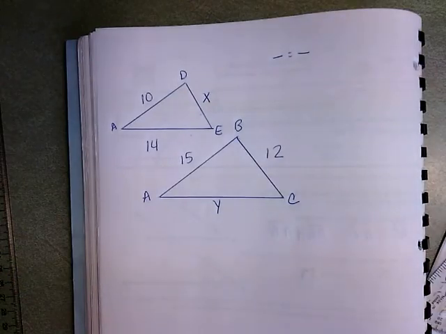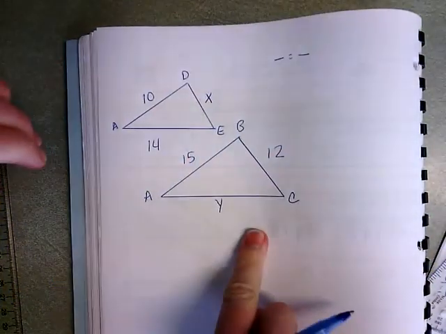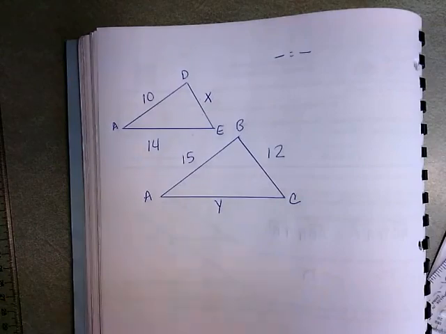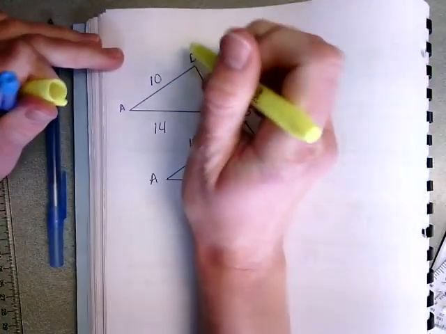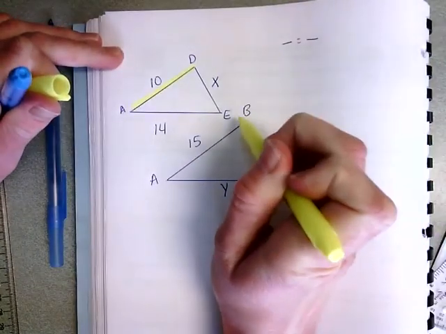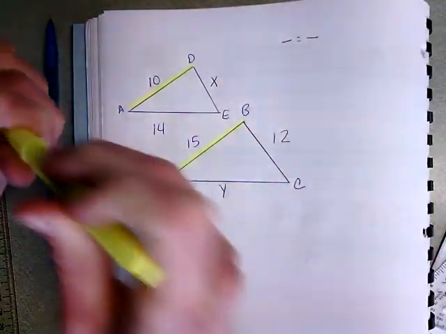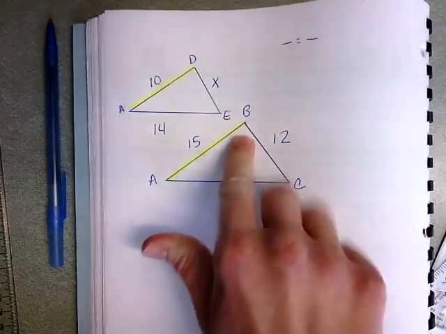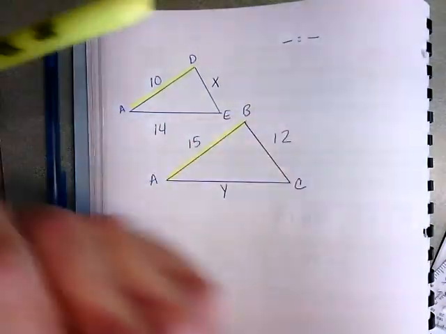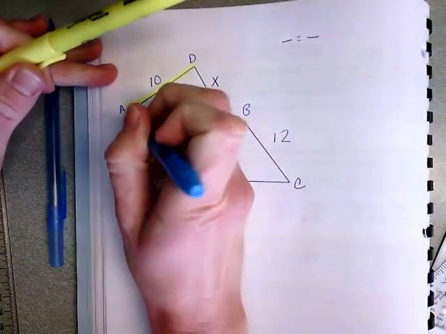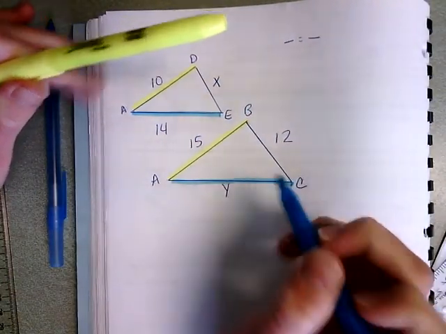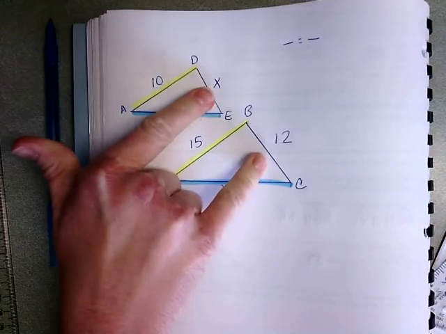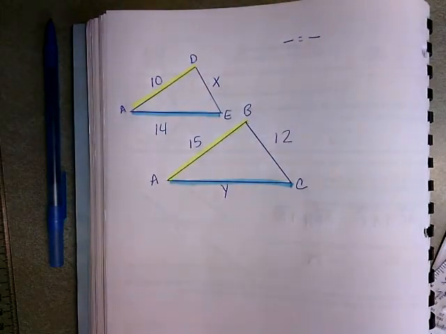To solve for x and y, we're going to set up two different proportions. The key is to understand corresponding sides. 10 and 15, so DA and BA, are corresponding sides. This side and this side are corresponding sides, and these two sides are corresponding sides.